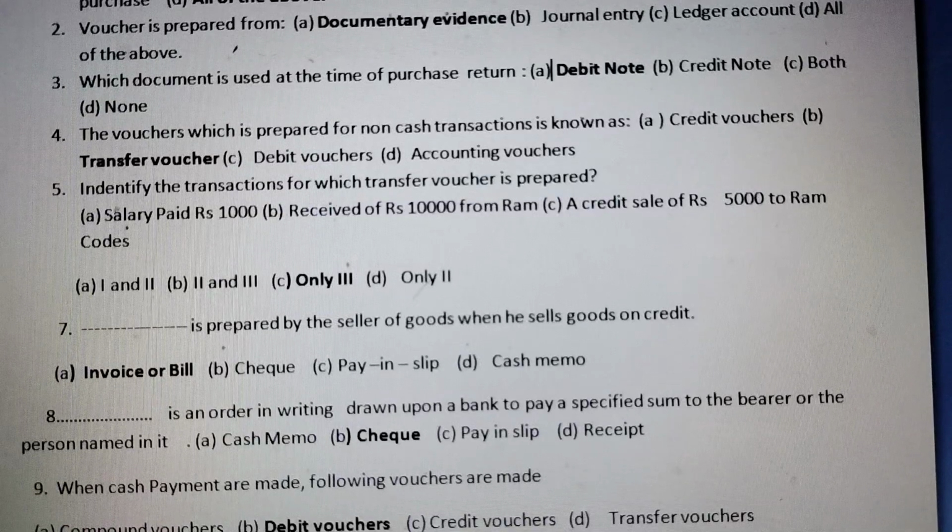See, a cash memo is issued when you receive cash. It is prepared for a cash transaction. It is prepared by the seller. A pay in slip is issued by the bank when you deposit money in the bank. A receipt is issued when you receive cash from the debtors. So a check is an order in writing drawn upon a bank to pay a specified sum to the bearer or the named person in it.